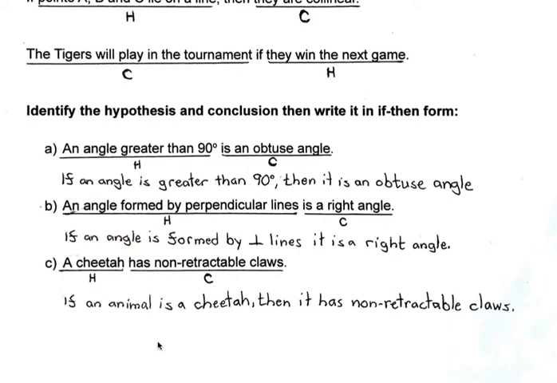All right, so a few more examples here. Identify the hypothesis and conclusion, then write it in if-then form. Okay, an angle greater than 90 degrees is an obtuse angle. So what we would say is if an angle is greater than 90 degrees, notice the hypothesis, then it is an obtuse angle. That's the conclusion.